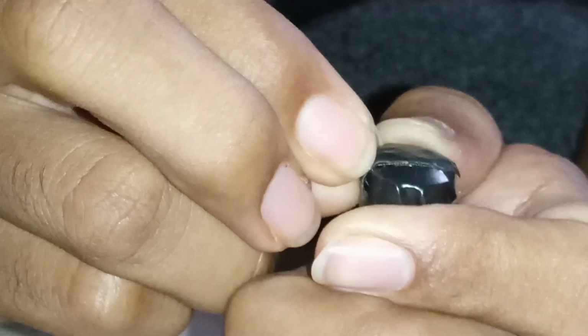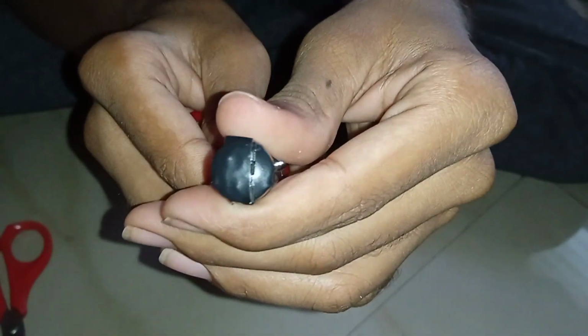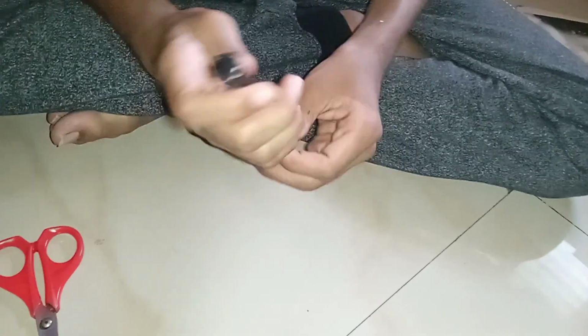Take the second piece of tape and put it on the other side. I think you can see it. So this is the total setup, it is very simple to do, and it doesn't take that long. Our experiment setup is completed, so let's perform the experiment.